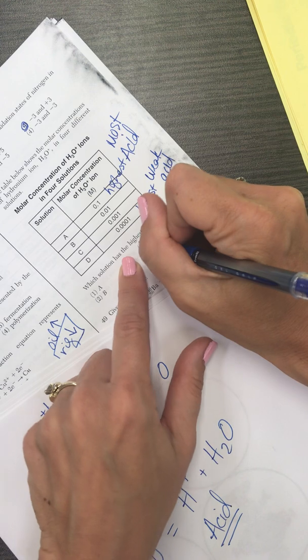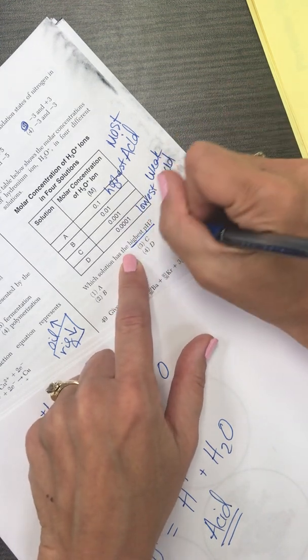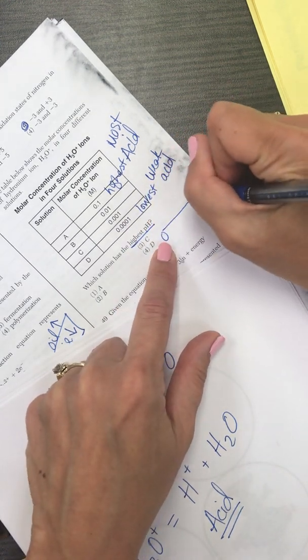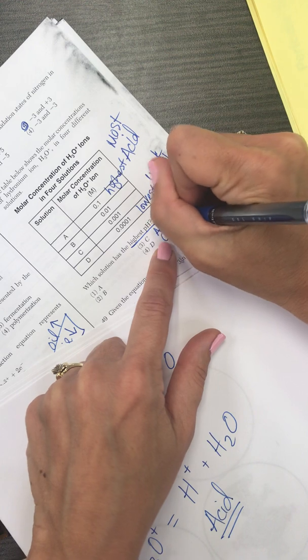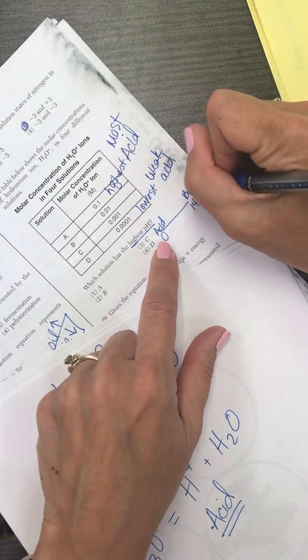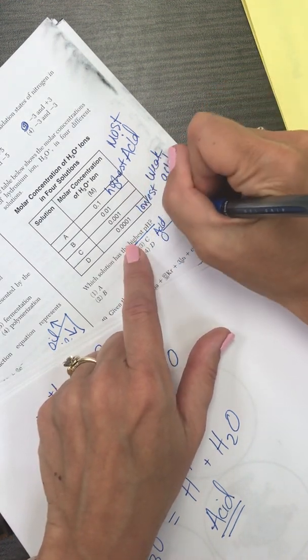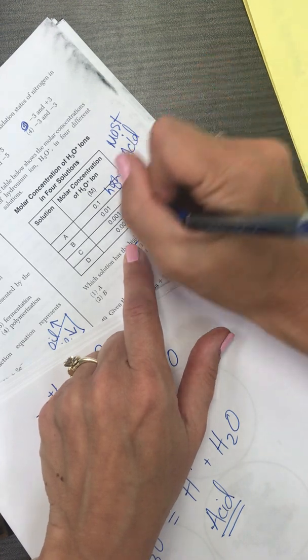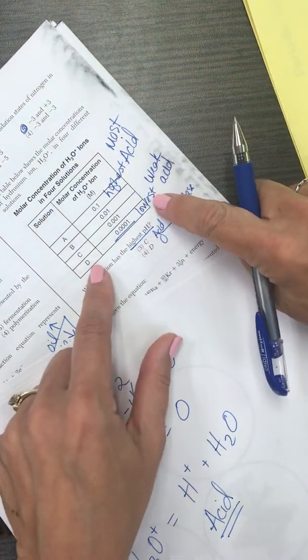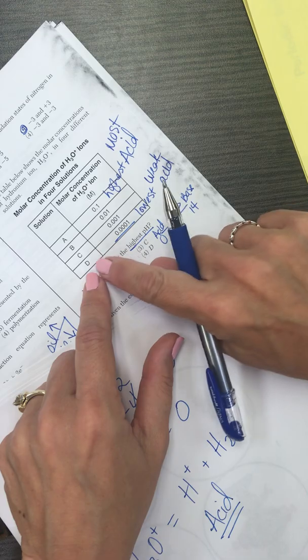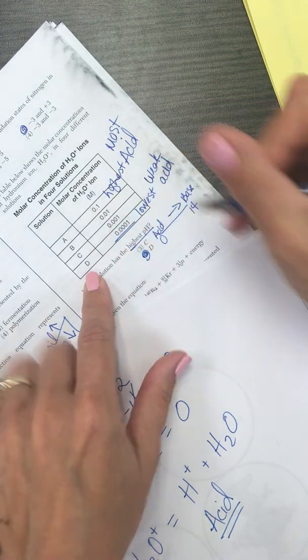So the question is, which one's going to have the highest pH? Well, the pH scale goes from 0 to 14. Here is the greatest acid. Here is the greatest base, highest pH. I'm going this way towards a base, so I want to pick the one that is the weakest acid. So I want to pick D.